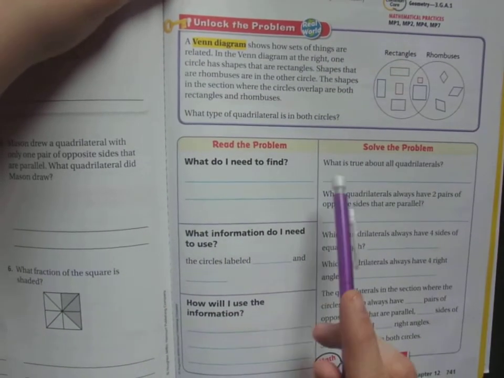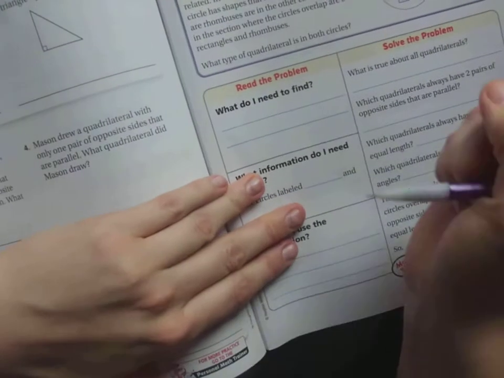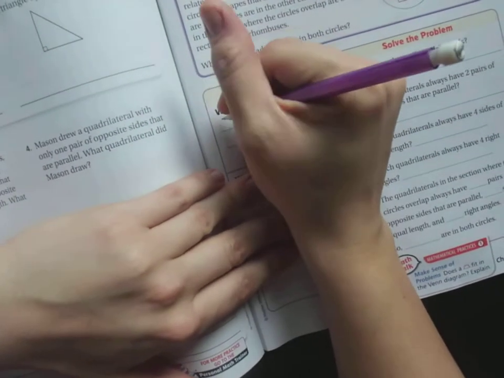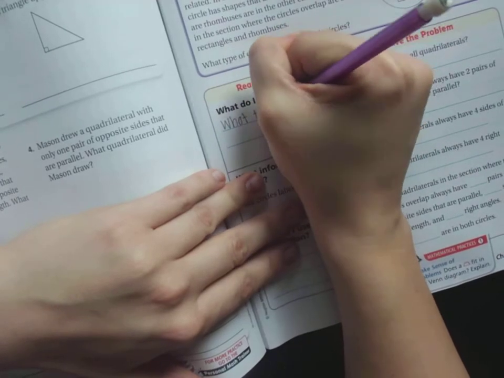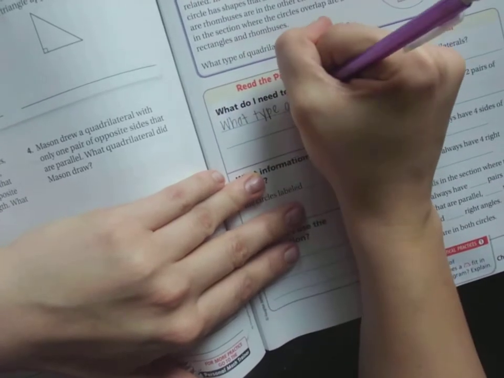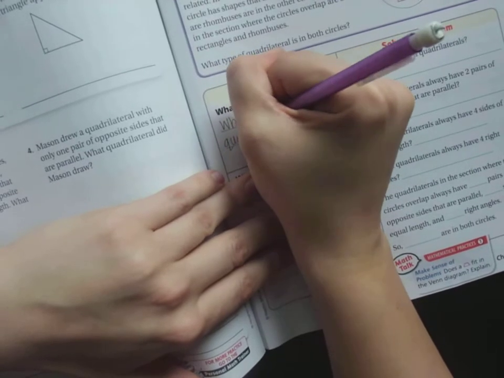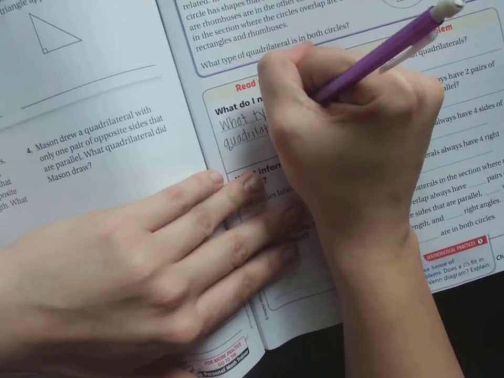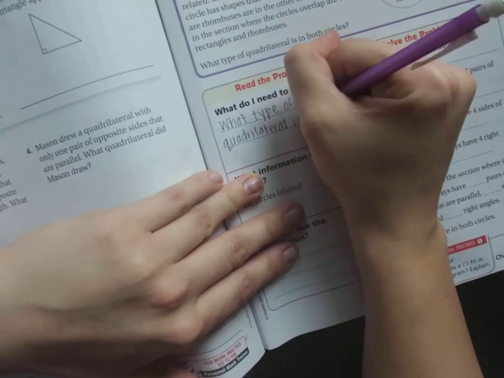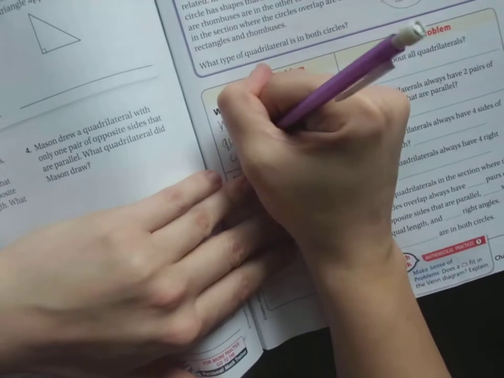So, after I read that, what do I need to find? I need to find what type of quadrilateral is in both circles.